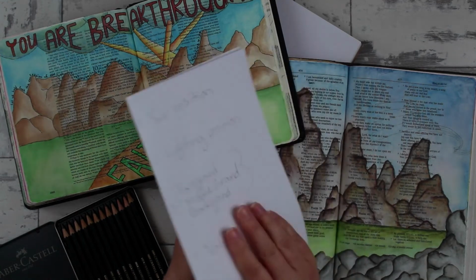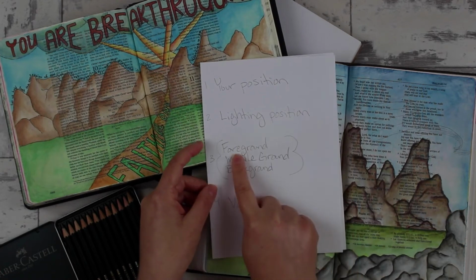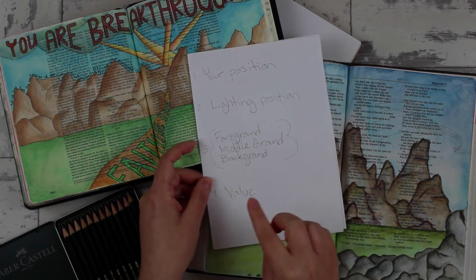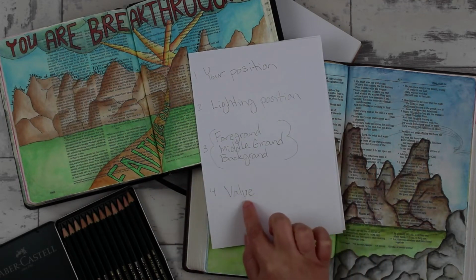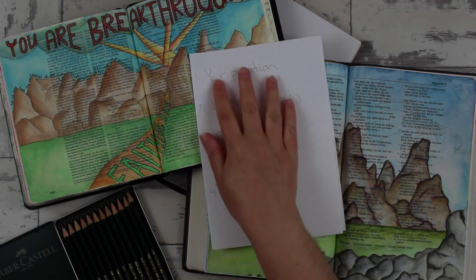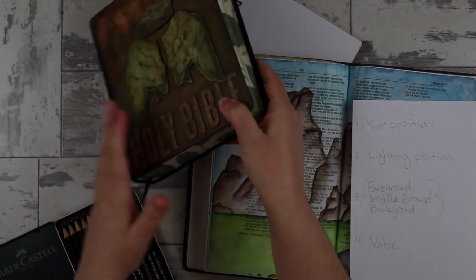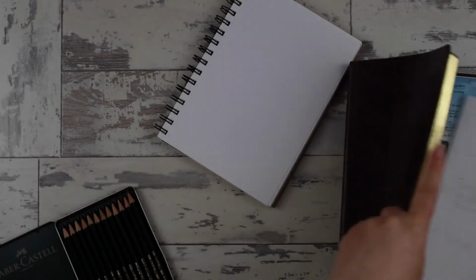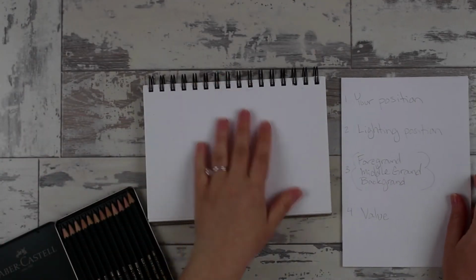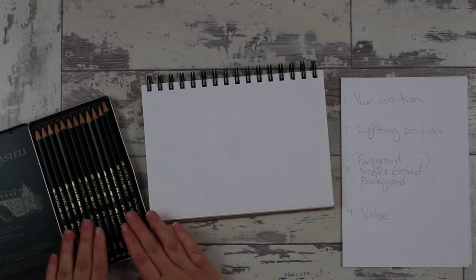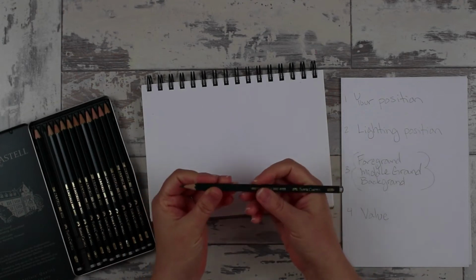So as a review before we get going here, where's your position? Where's the lighting position? What's the foreground, middle ground, background, and what's the value that you're going to be using? Which values are you going to go for? This is kind of a finishing thing. This is the stuff you need to think of as we start. So let's get started. First of all, I'm going to get out a sketchbook to get started, and I'm going to use a darker pencil so you can see what I'm doing.